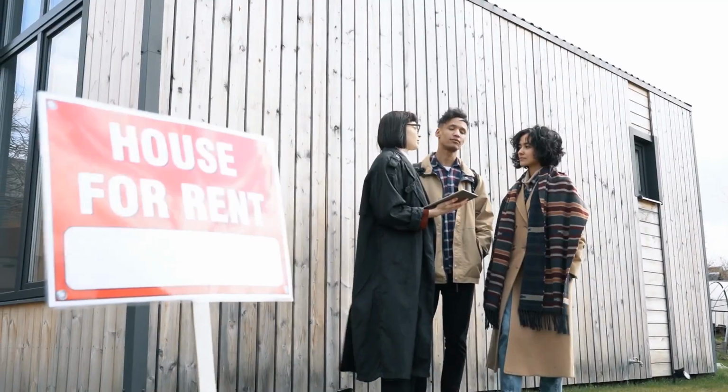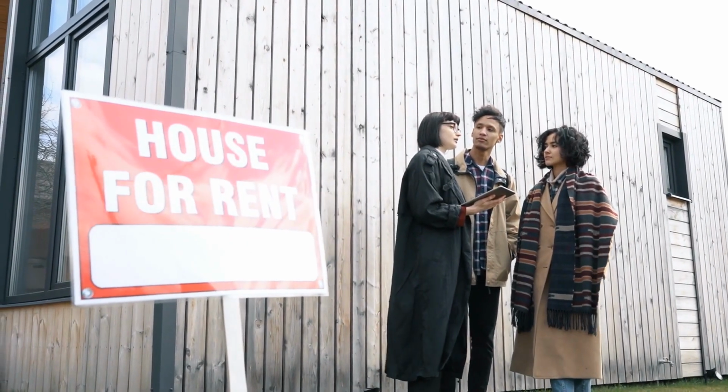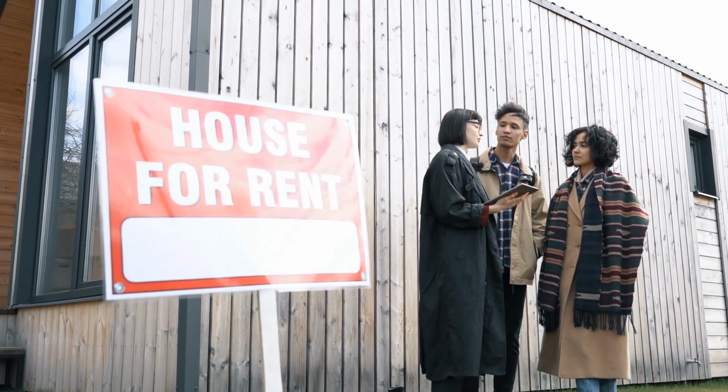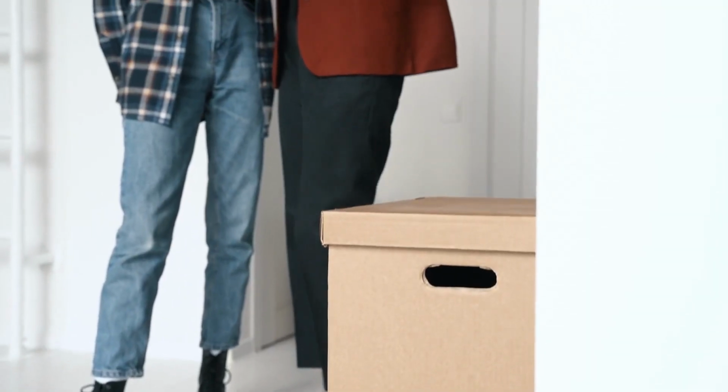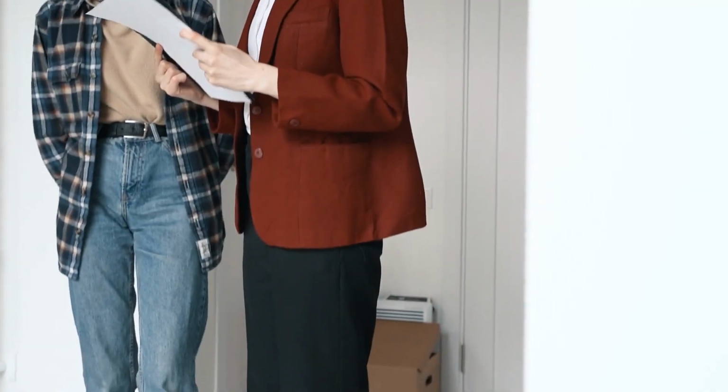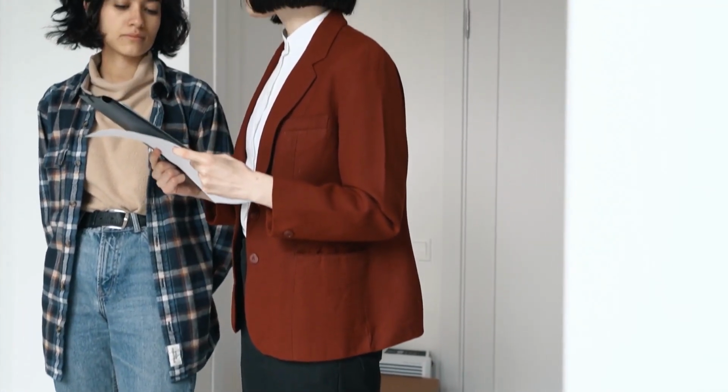Subletting offers several advantages. It helps tenants avoid breaking their lease and incurring penalties. It allows for temporary relocation without losing housing. And it provides financial relief by covering rent during extended absences.